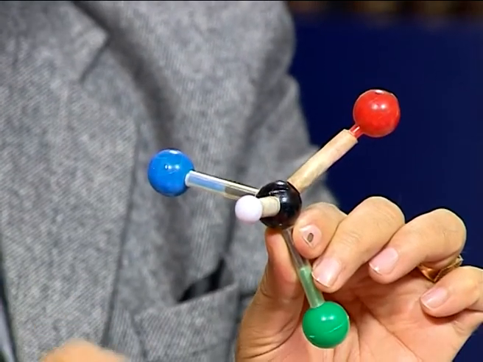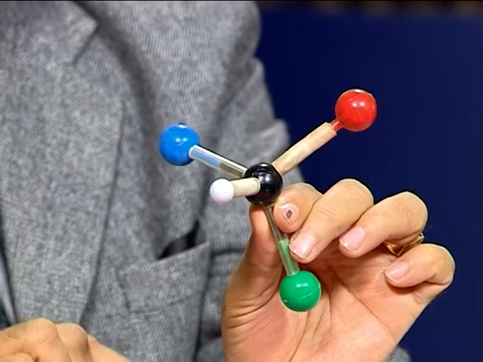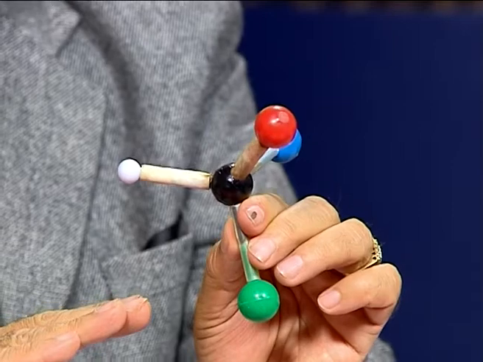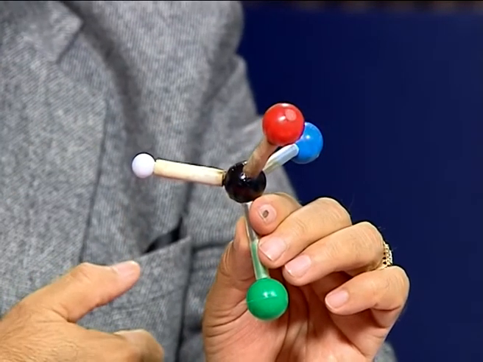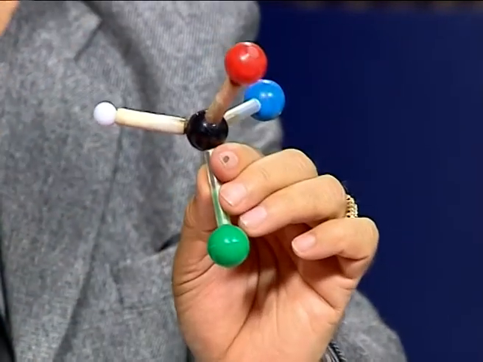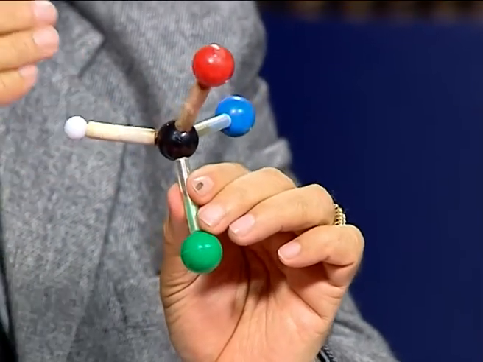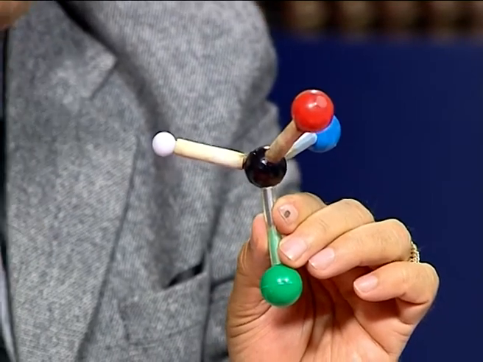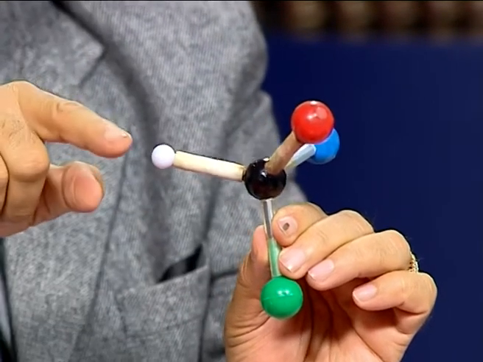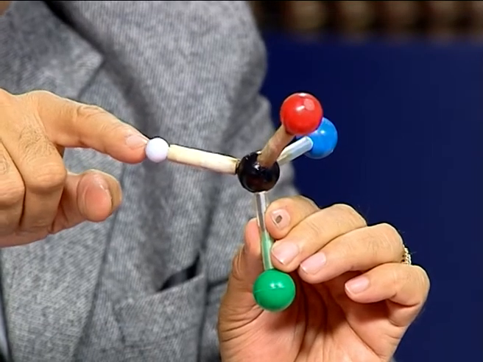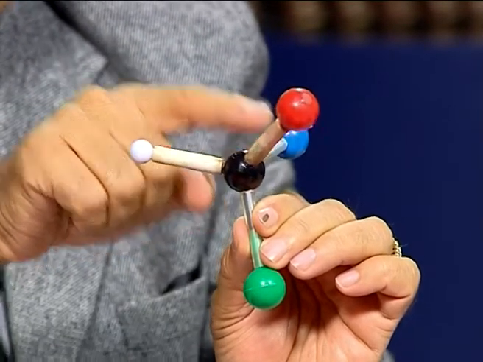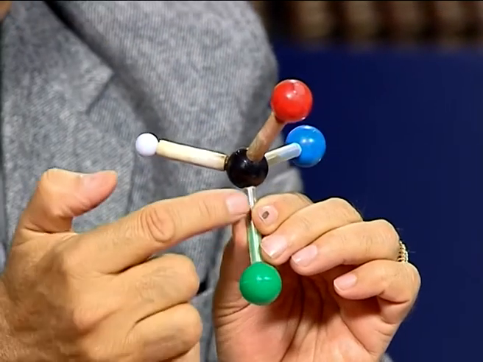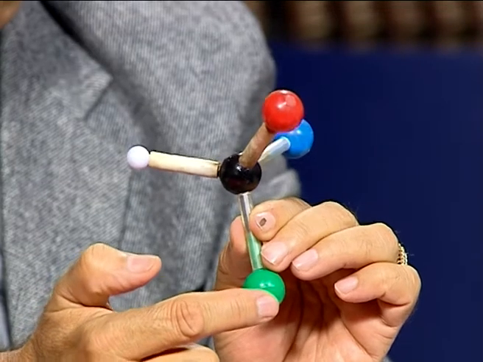And the molecule is viewed from such a direction that the horizontal plane has the groups which are coming towards the viewer, and the vertical plane has the groups which are going away from the viewer. As I am holding this molecule in my hand and viewing from this direction, on my right is a white group, on my left is a blue group, on top going behind is the red group, and going down is the green group.